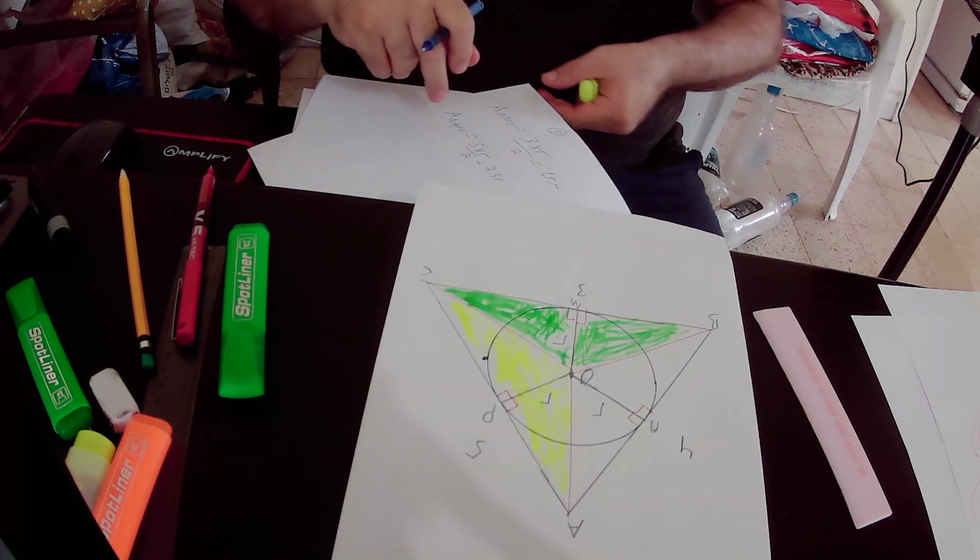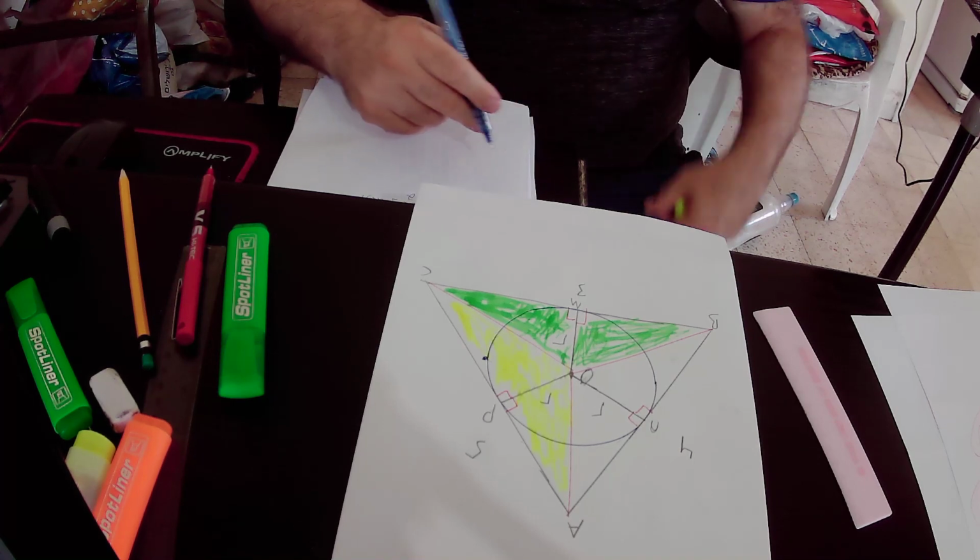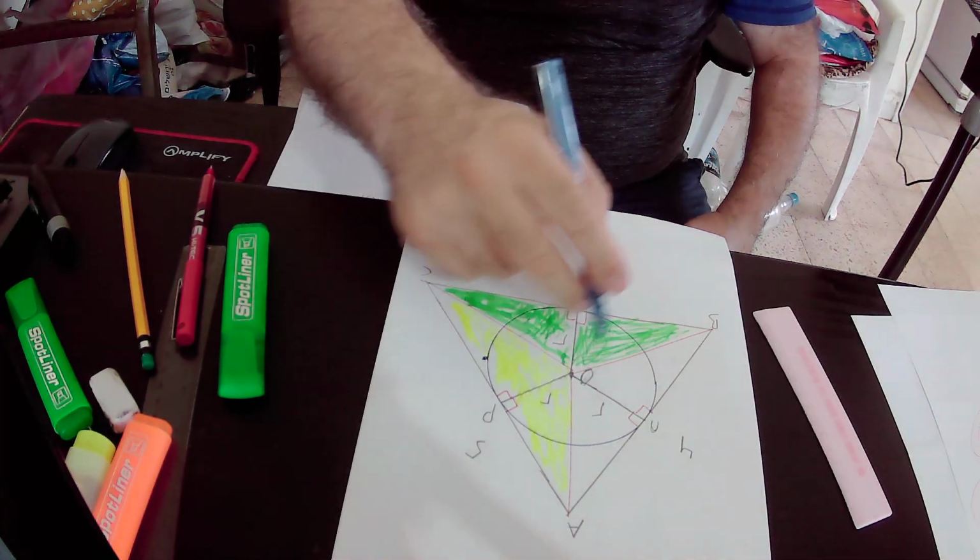Okay, and in the same way we will find the area of triangle AOB.